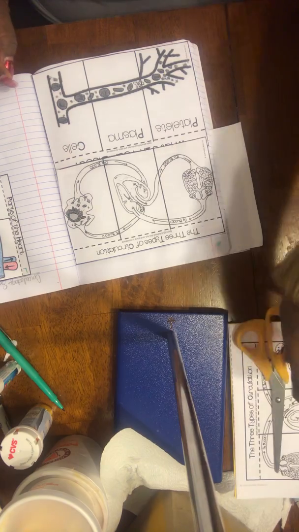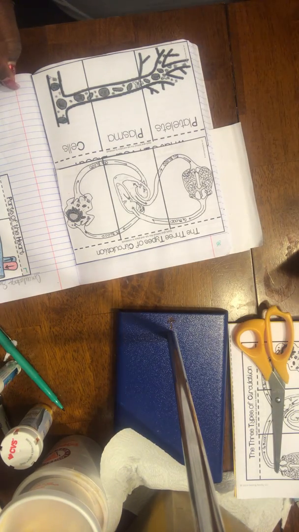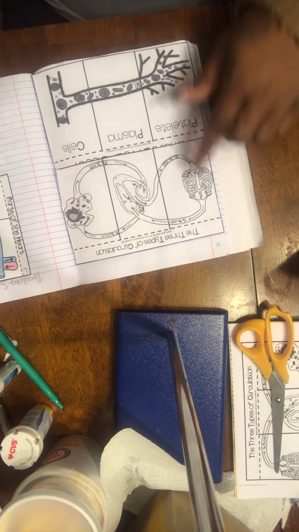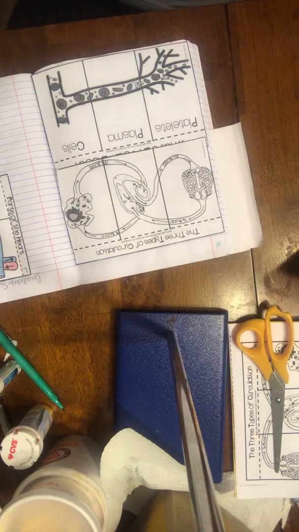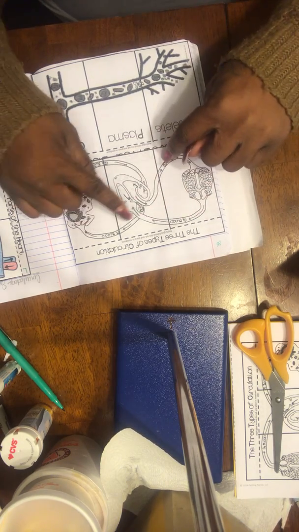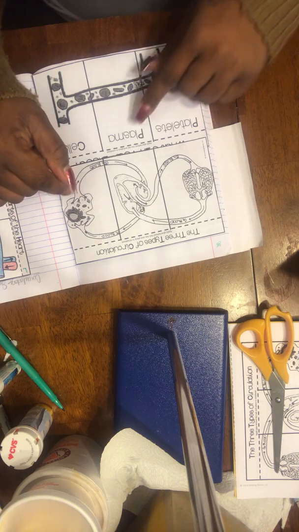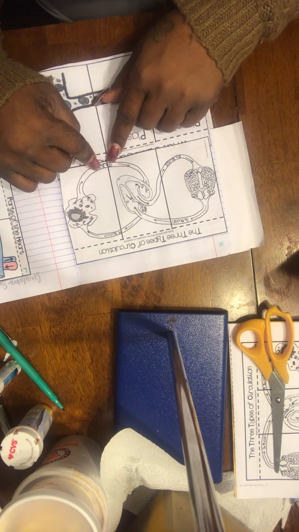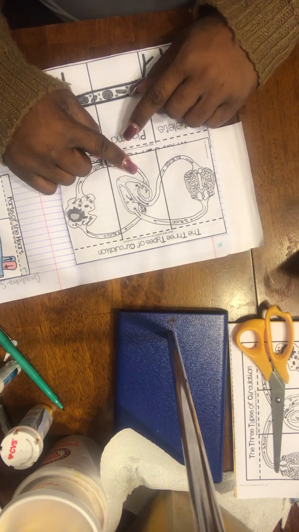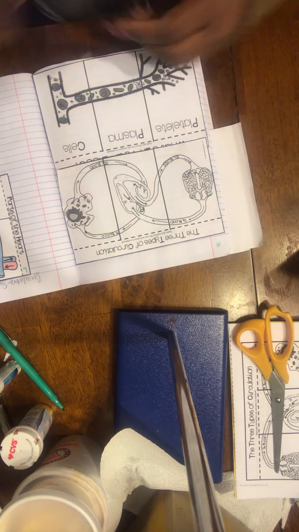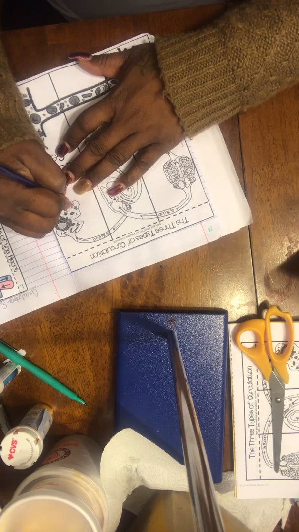And again, you would want to go ahead and color that. Now you are going to color your oxygenated blood, your O2 blood. You are going to make sure that you color that red as it comes into the body and goes into different other parts. And then your carbon dioxide blood, you are going to color that blue. Okay, so I'm going to do a quick coloring here.